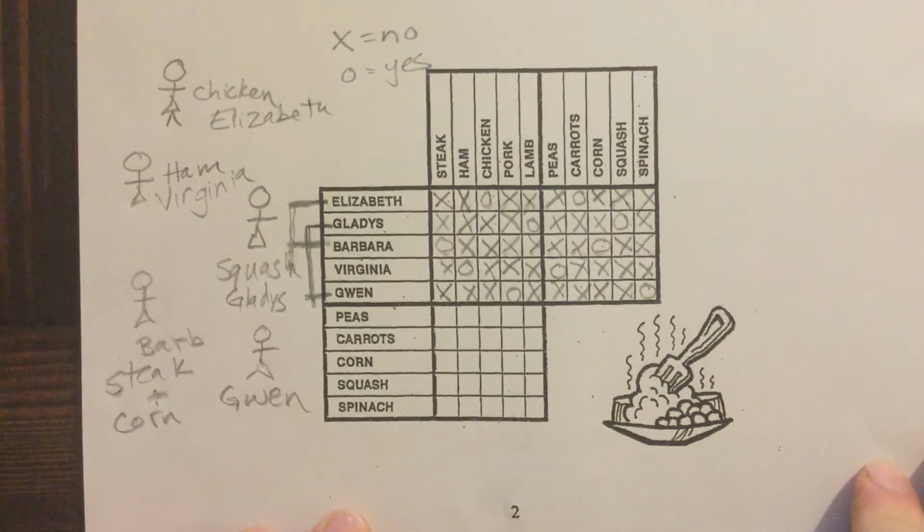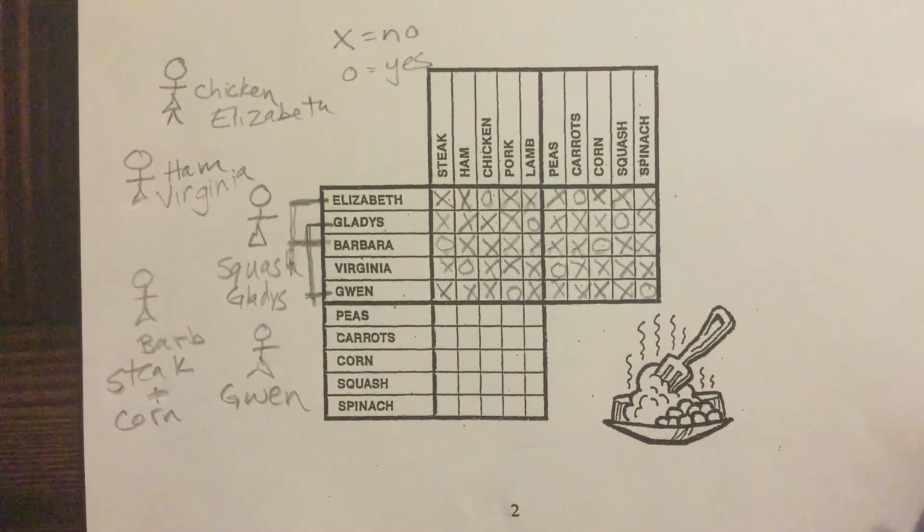And that's how you solve a logic problem. The next logic problem in the set I'm going to ask you to do on your own. It's a lot easier than this one, but I want you to get the hang of doing it on your own. Good luck, and let me know if you have any problems. Bye, guys.